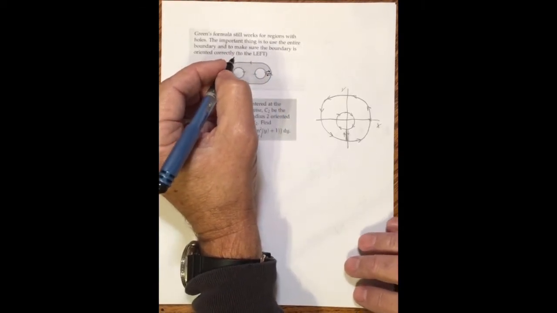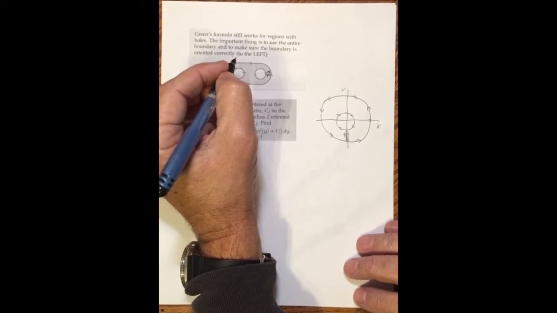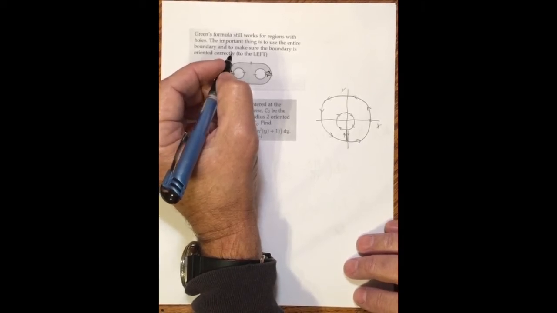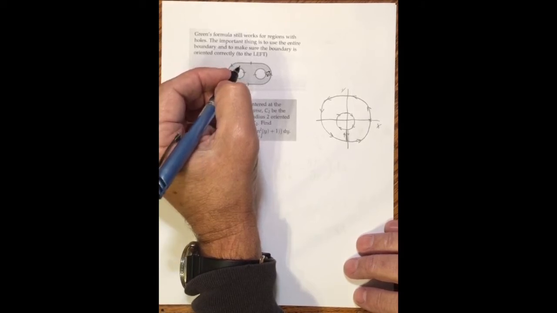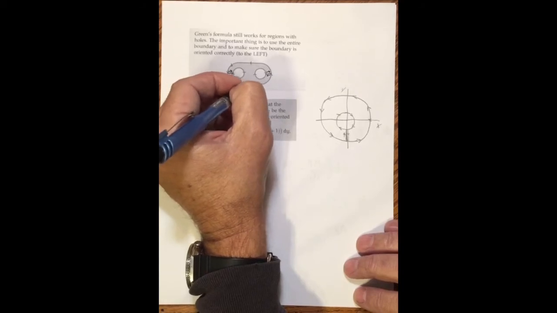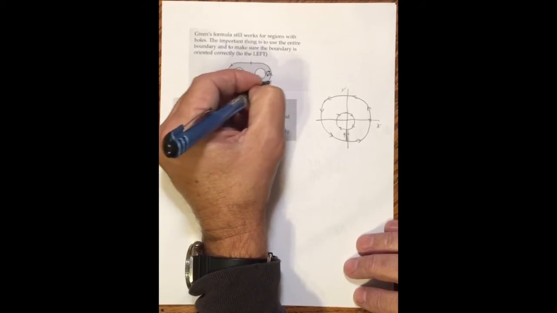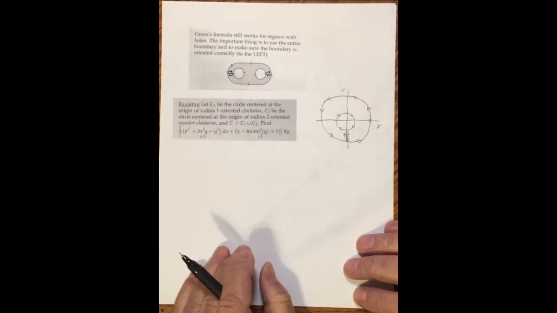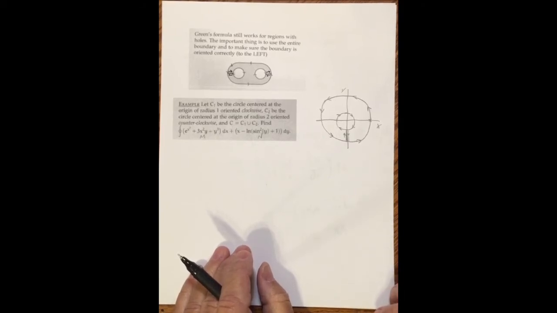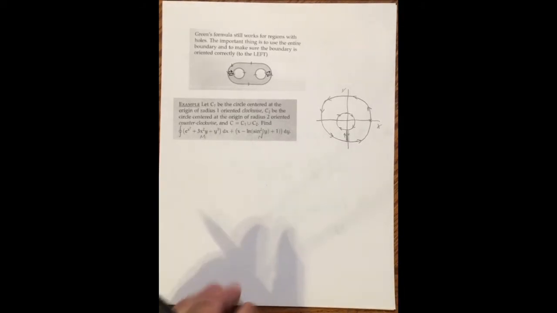Now, what that in effect does is take and split the region, and it allows us to integrate everywhere, and in effect there's no more holes. See?